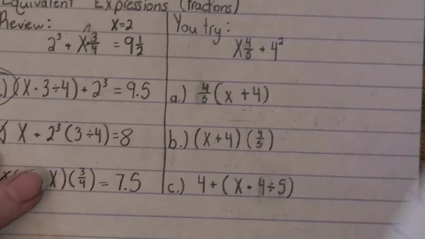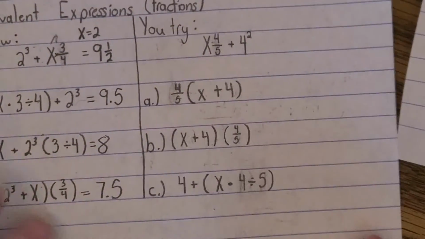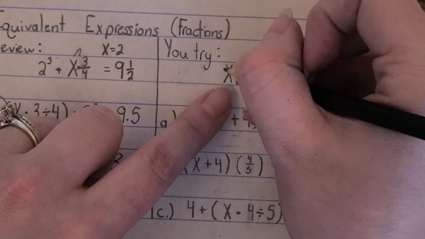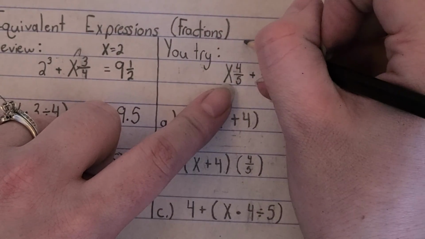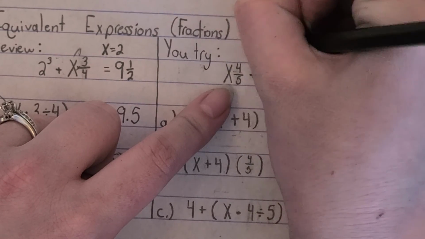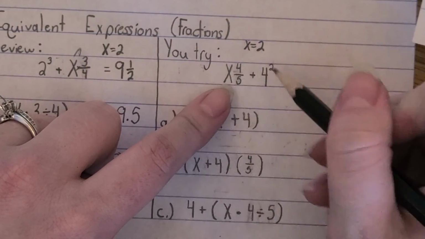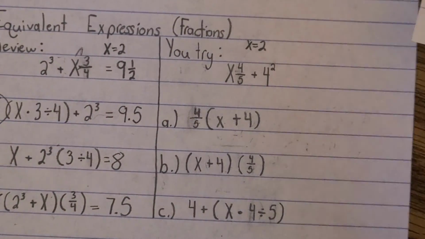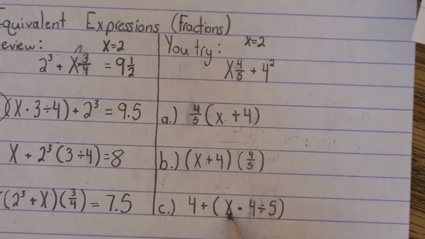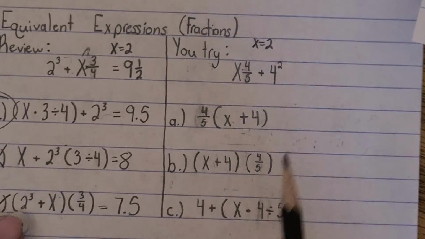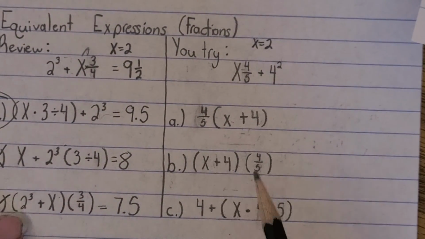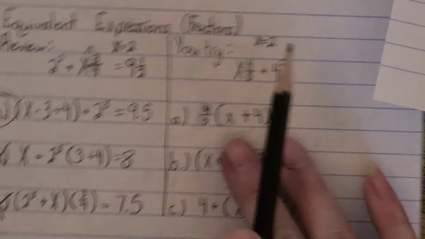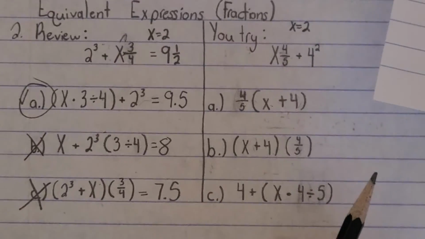All right. Your turn. You need to try to sub in a value for x. I would try if x equals 2, what would this expression be? Okay, rewrite it and then solve, and then find which answer choice is equivalent. Okay, you need to sub in 2 for each of them. If you need to remember how to do the fractions, you can go back to my example and you can rewind. All right, you try.